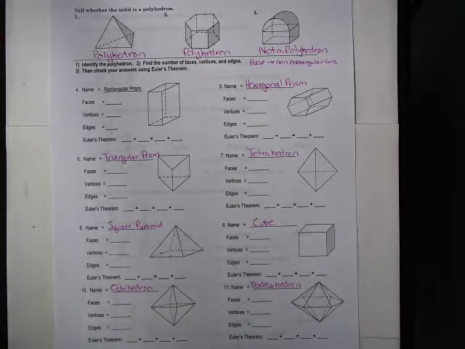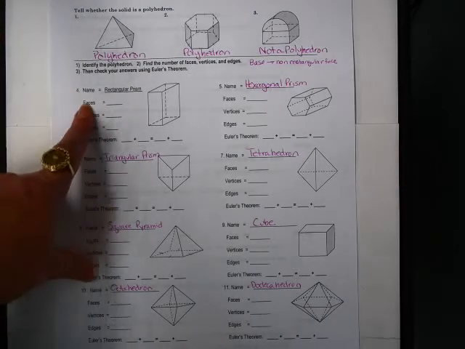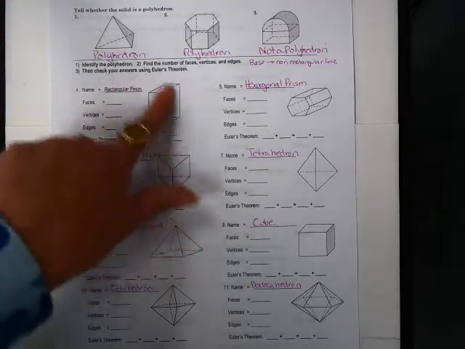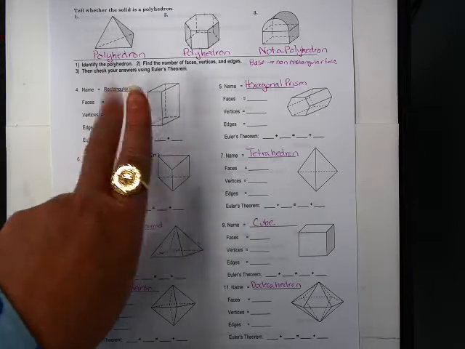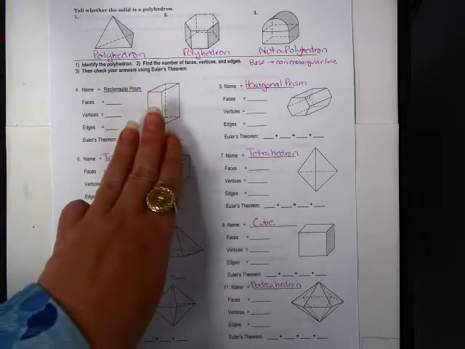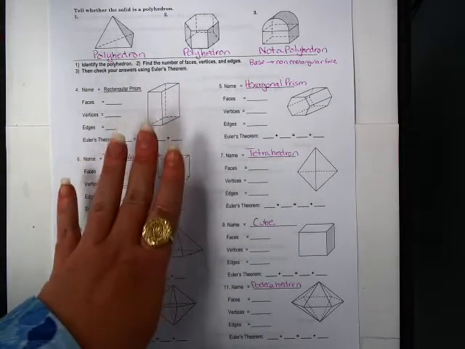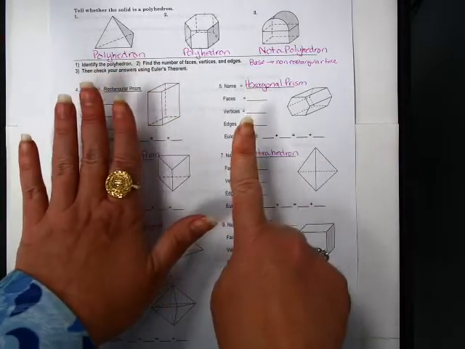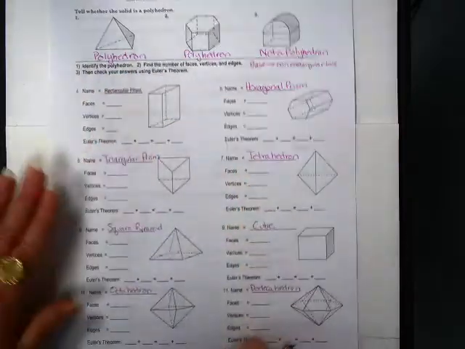Okay, now let's go back up to the top and we count faces. How many faces does this have? Well, it has a top, it has a bottom, it has a left side, it has the front, and it has the back. So it has 6 faces.